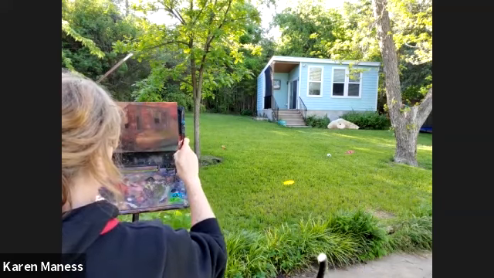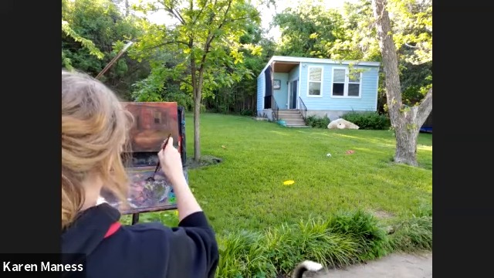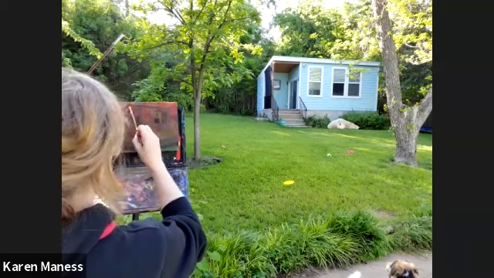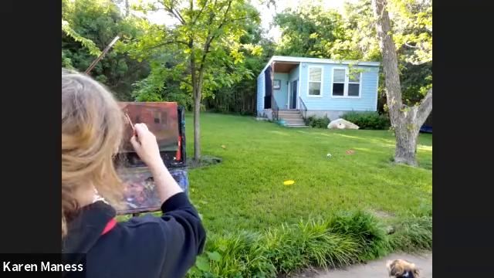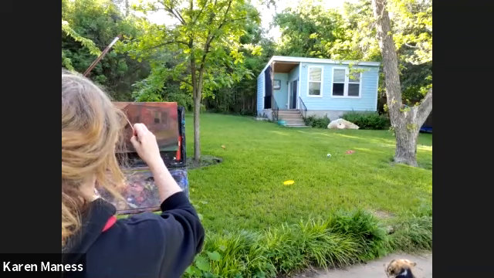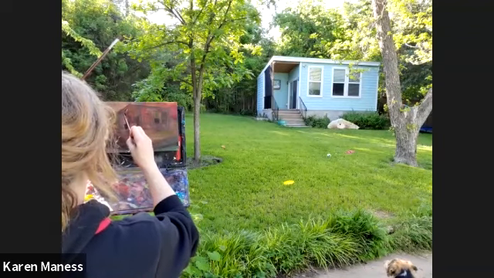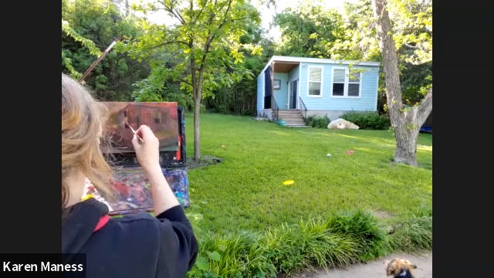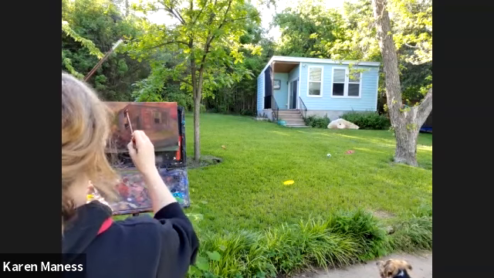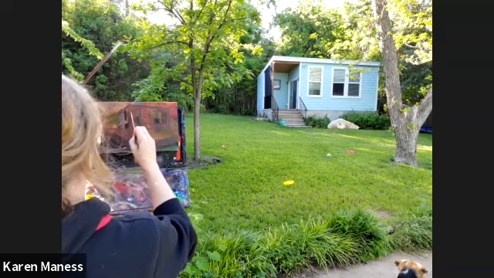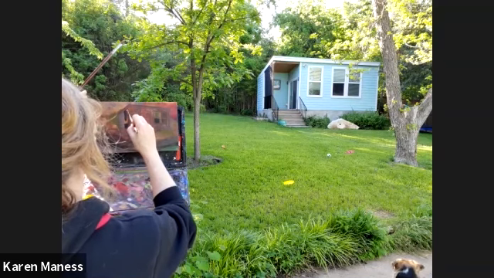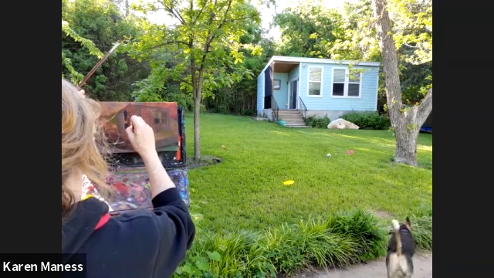So I'm gonna just adjust the drawing a little more and, taking this opportunity, actually also lay in some more values of that screen here. That established.